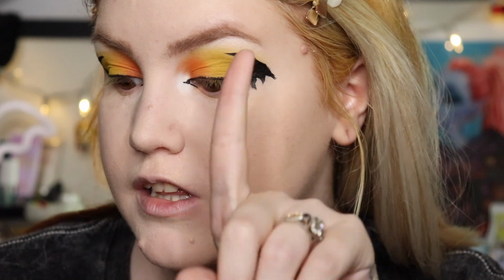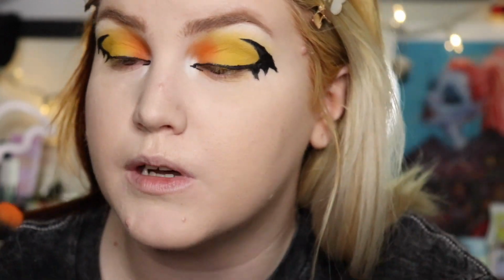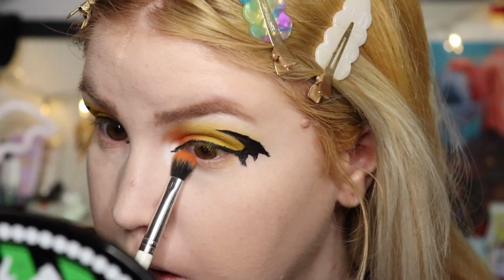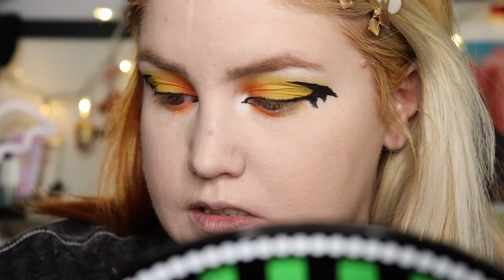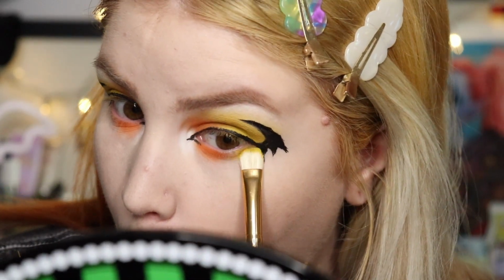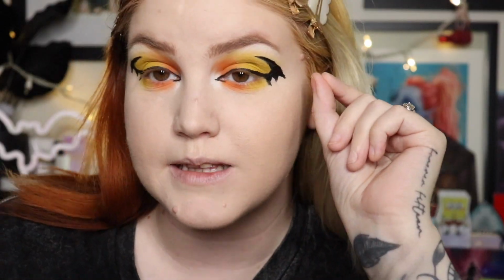I'm going to try to salvage this look by doing my lower lash line. So I'm going to go back in with Barley and that small brush. I'm going to place this right in here. I'm gonna go in with Serendipity and do the same thing. I really should have done this before the liner. Oh well. Next is the face details.